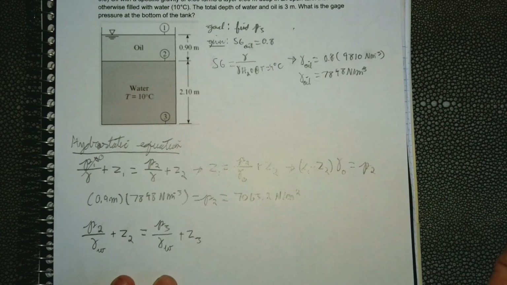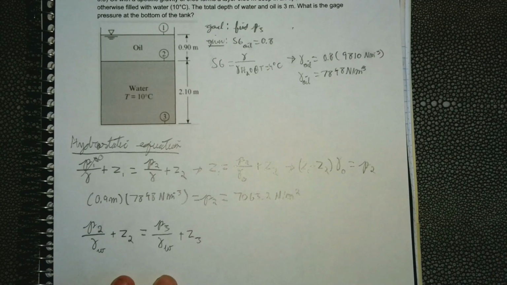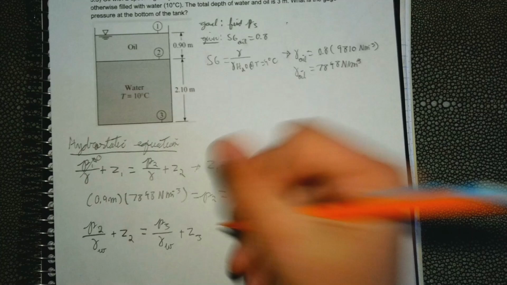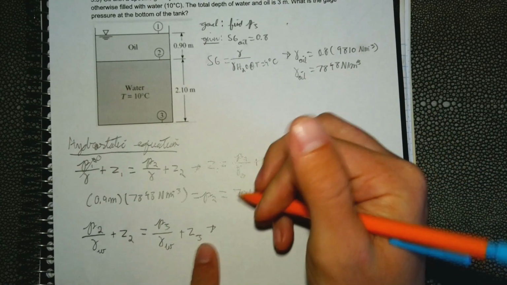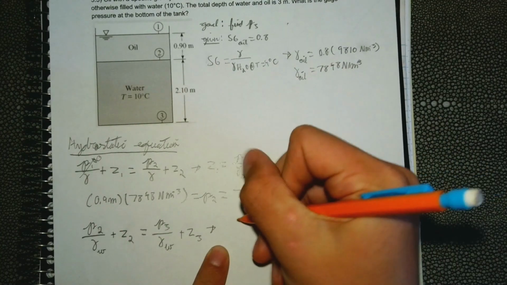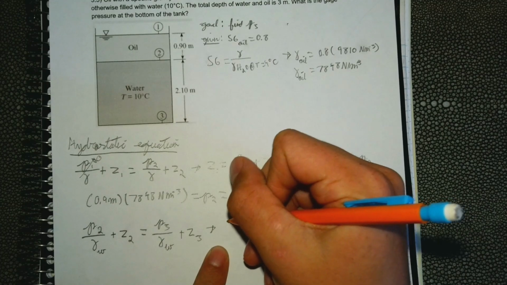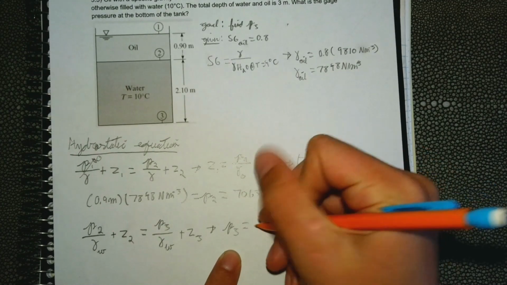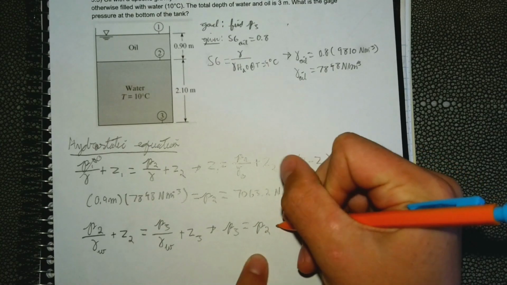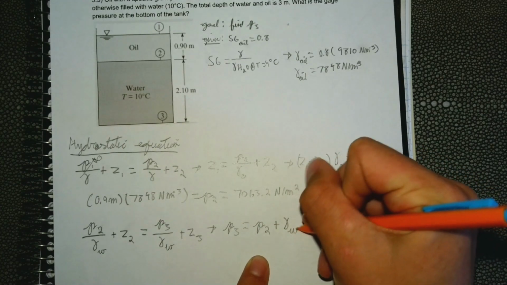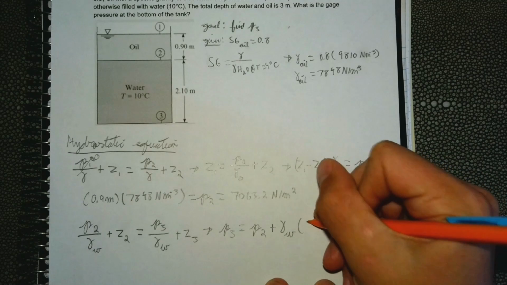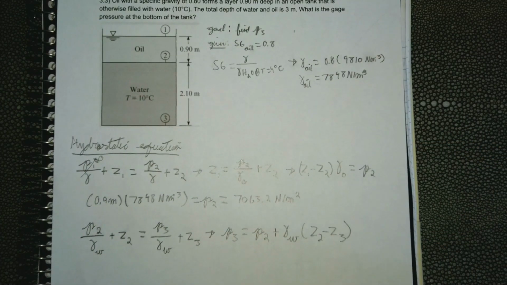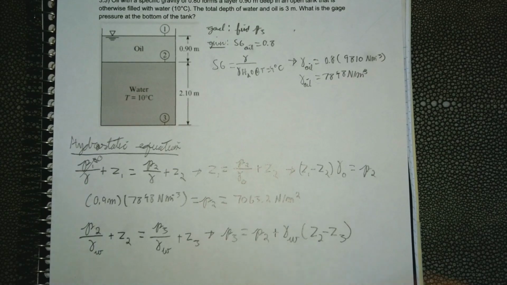So, do more rearranging to get P3 by itself. If you do some algebra, you get that P3 equals P2 plus the specific weight of water times the height difference, Z2 minus Z3. So that's after doing some algebra, some rearranging.